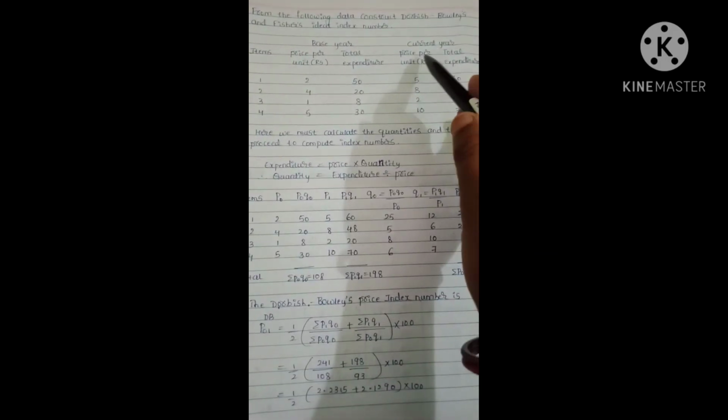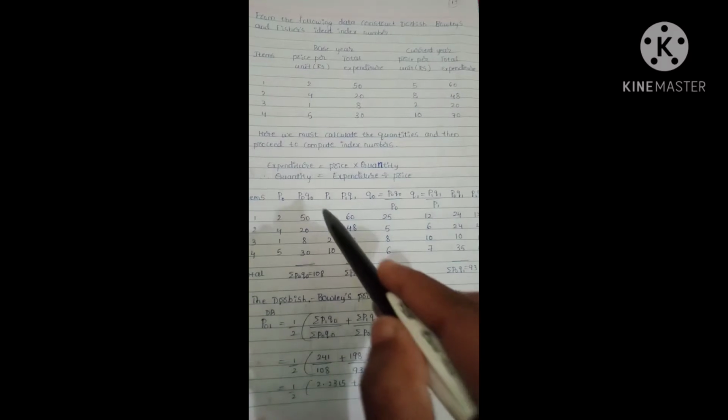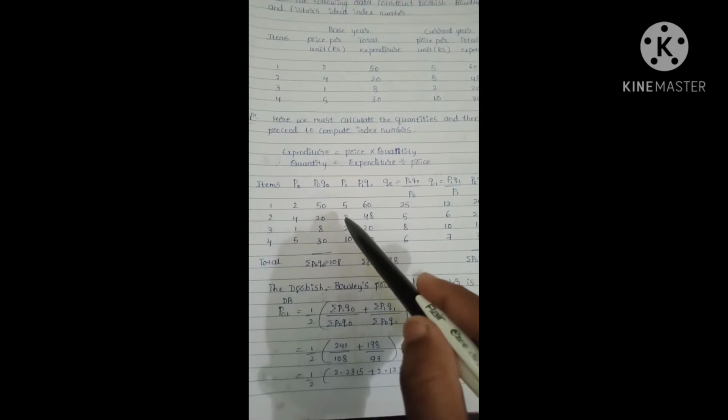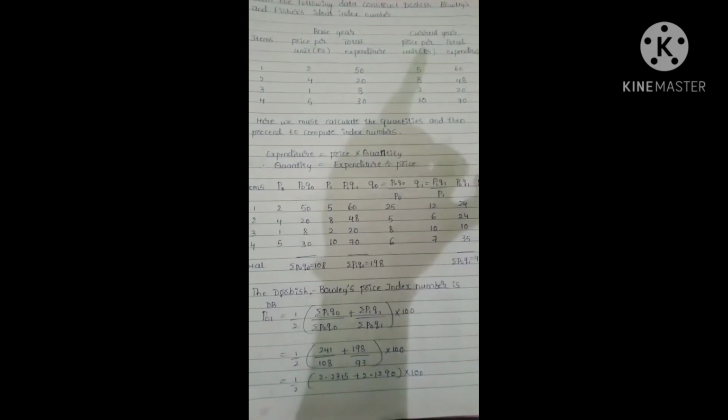Next current year. See here. Current year price. Current year price means P1. What is the P1 value? 5, 8, 2, 10. Write those values right here. 5, 8, 2, 10. Next total expenditure.